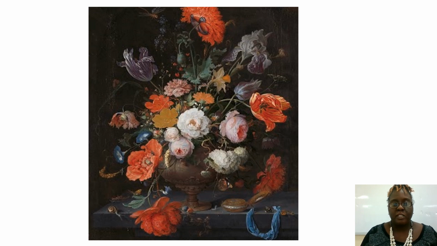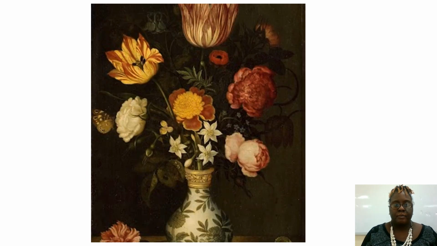Okay, students, so this is another example for you to examine and to identify the different values in this image as well, okay? Okay, students, so this is another example for you to identify and examine the different values in this image. The image may be a little dark, however, you can still see the light, medium, and dark values.